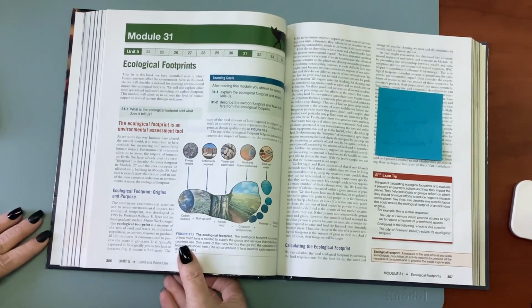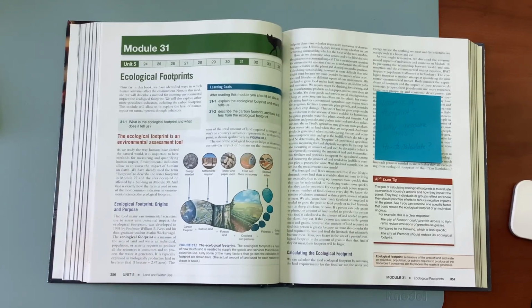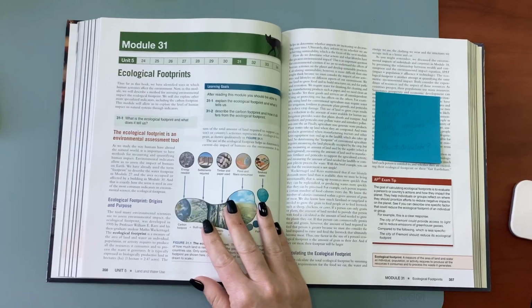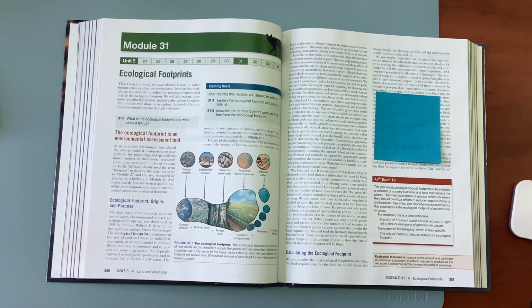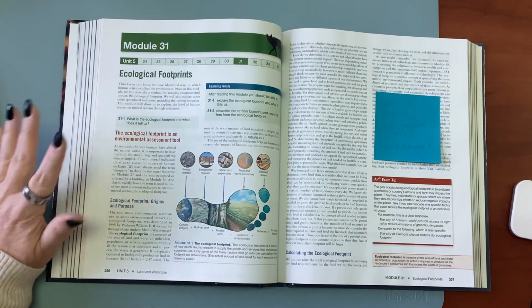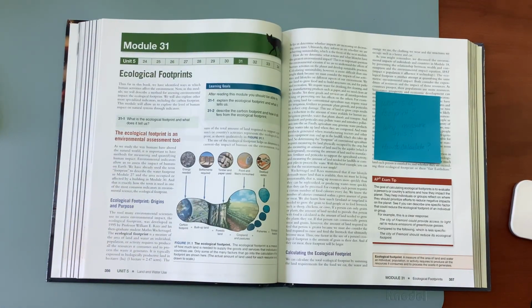Okay, after we just finished the last module on tragedy of the commons and clear cutting, now we're going to jump to module 31, which is all about ecological footprints. Ecological footprints are an environmental assessment tool used to determine how we're using resources. The unit of measurement is basically how much land it would take to sustain an individual that might use resources at a certain level.